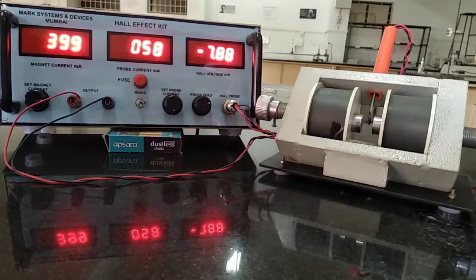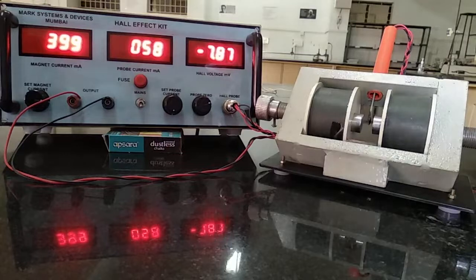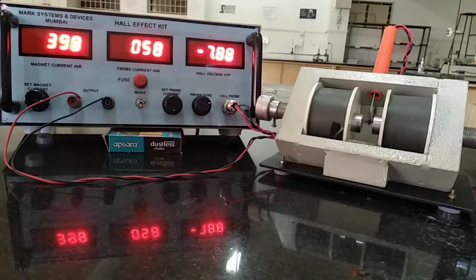So I'm going to give you the readings. You will plot the readings in a graph, then evaluate the slope of the graph, and then make the full calculation to find the carrier concentration.